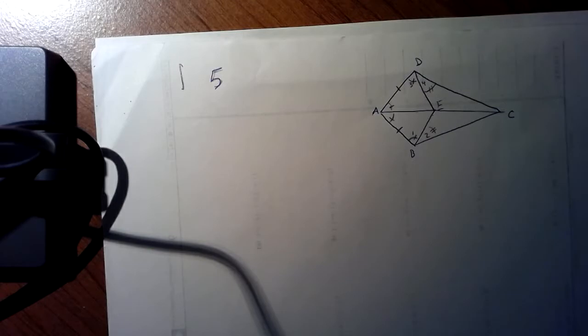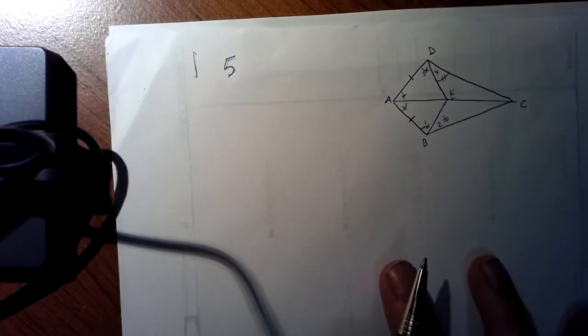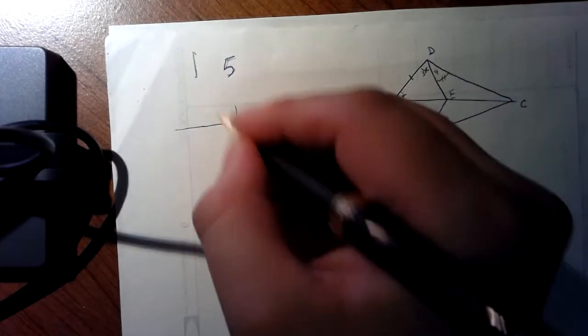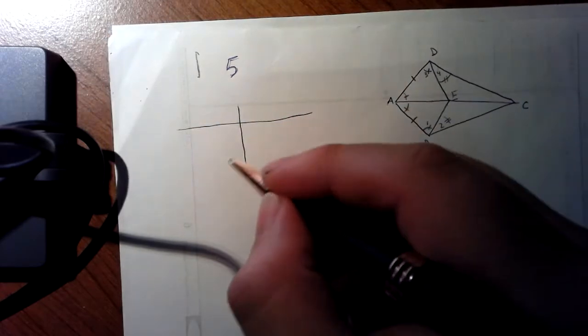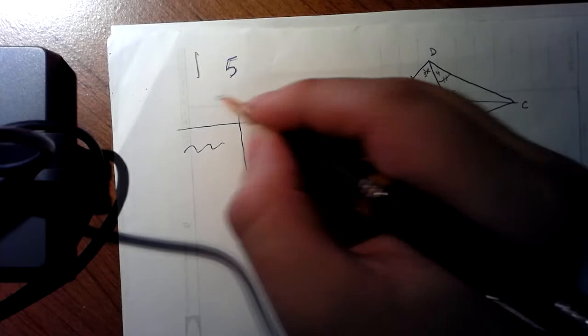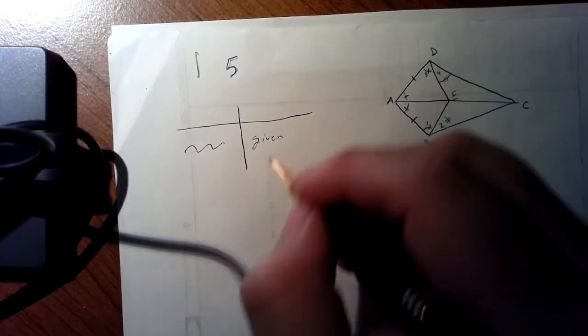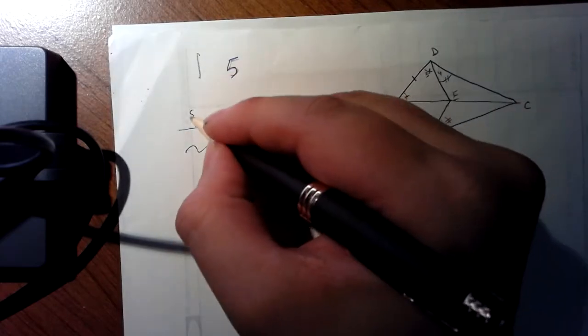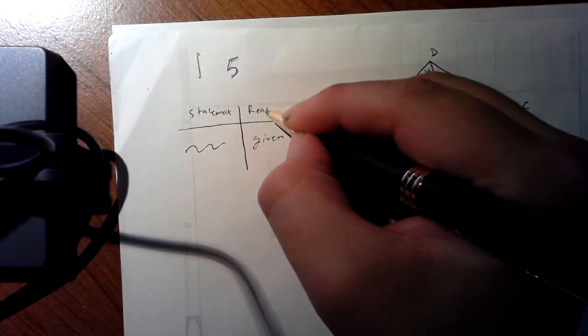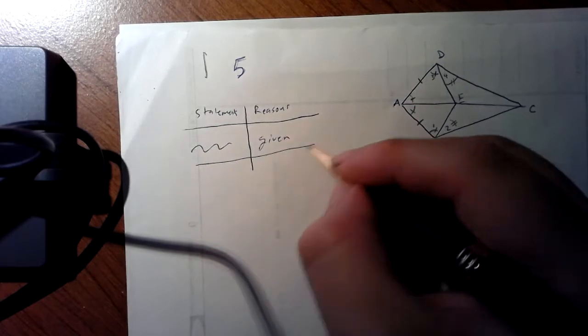We want to prove that triangle CAD is congruent to triangle CAB. So the first thing that we're going to do is, I'm not going to write out the givens because we already know that first step. So I'm just going to make a line and I'm going to put given. And this represents all of the given statements, so I don't have to copy them all over again. And then these are the statements and reasons.